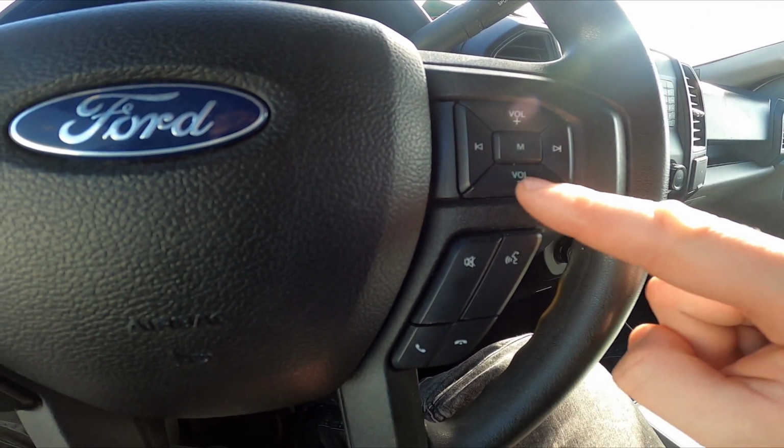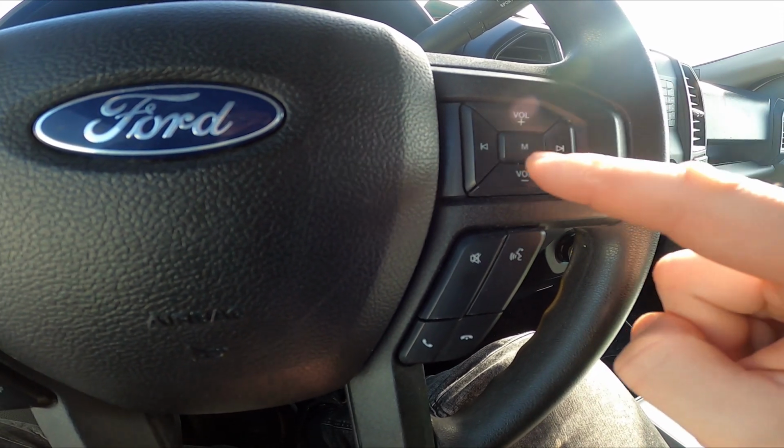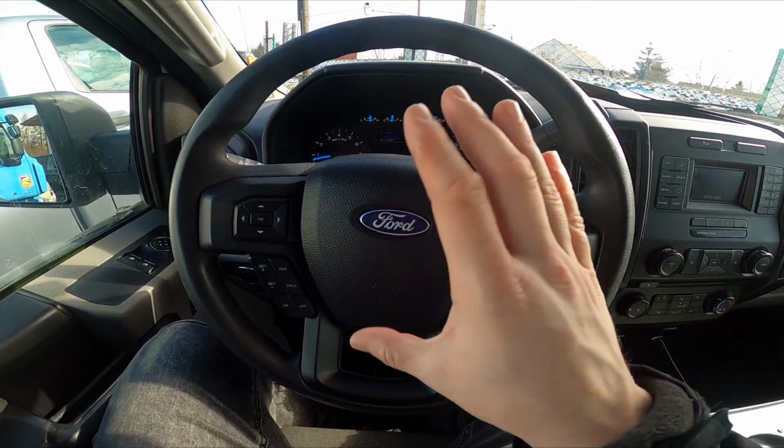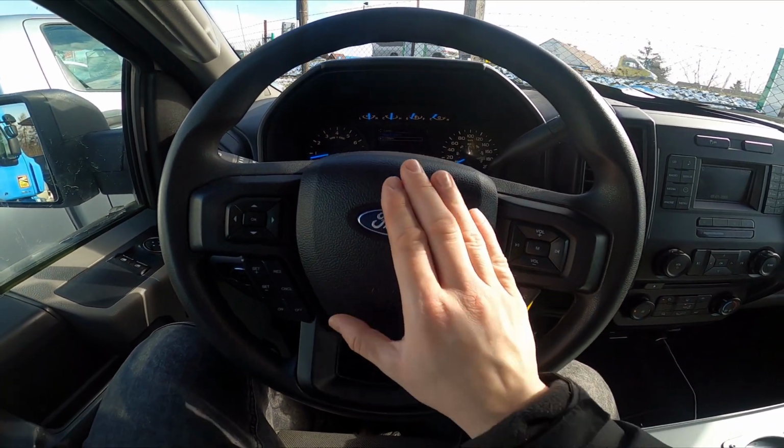Next we've got the panel right here, thanks to which we can manage the radio, increase or decrease volume, change radio station or source. Of course, if you press in the middle of the steering wheel, you will use horn.